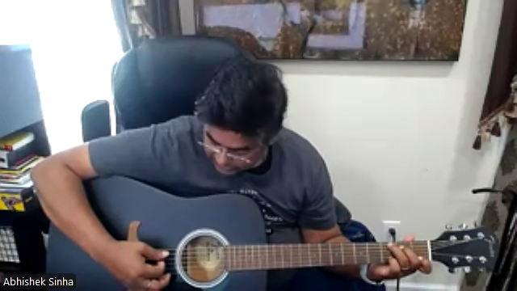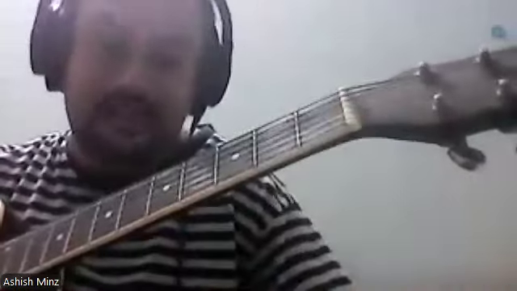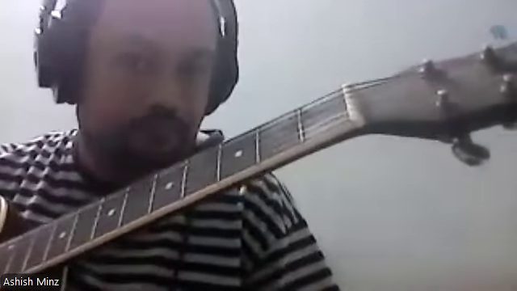Now in C major scale, we cannot play the G major seventh. We have to play a G dominant seventh. Why? Because in G major seventh, the notes will be G, B, D, F sharp. And F sharp, we know that that is not present in the C major scale. And that's the reason why we don't play a G major seventh. We play a G dominant seventh.